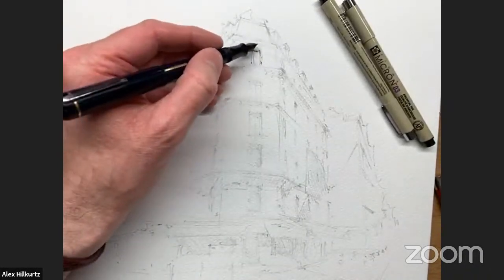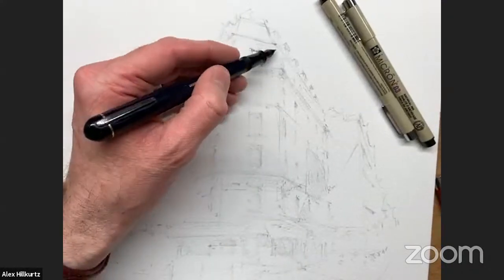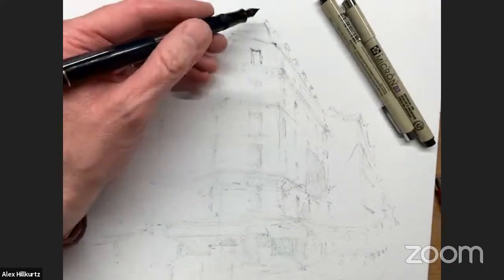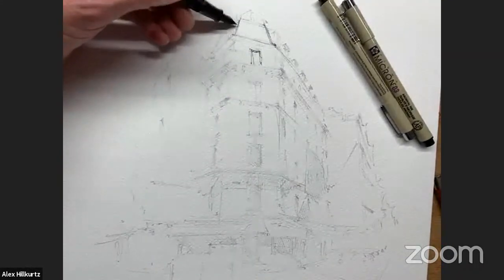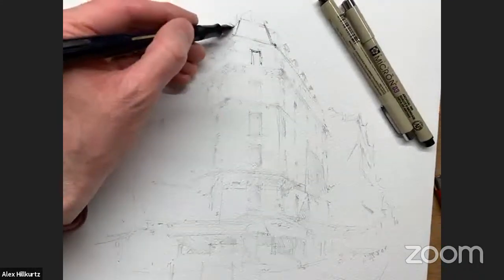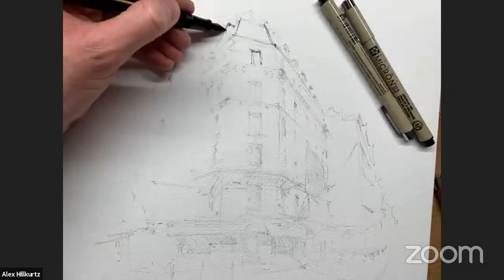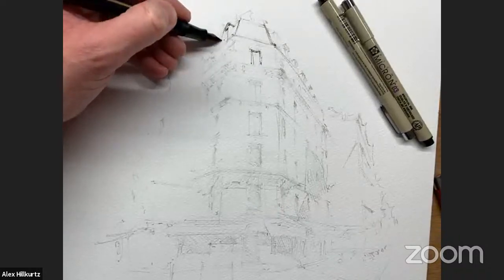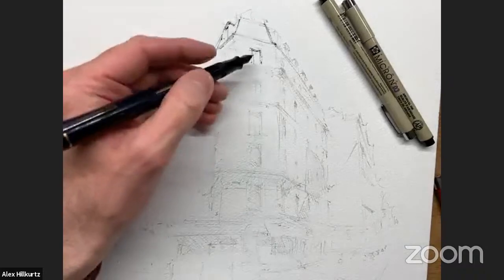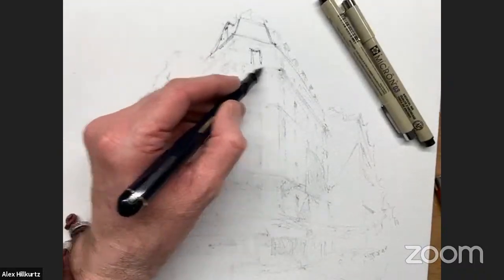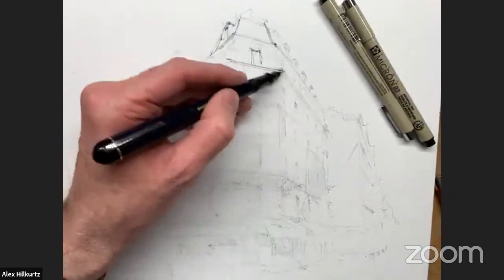So I am going to just very roughly sketch in some of these details. I'm not going to outline every line and every little window. I just want to kind of hit the main, the darkest areas of this building, the darkest areas of these shadows. I want my ink work to be fairly loose, fairly sketchy.